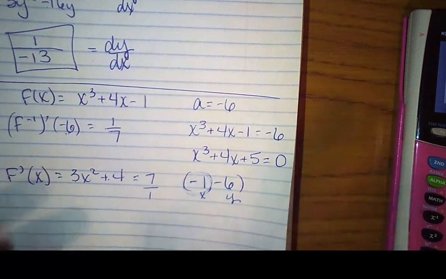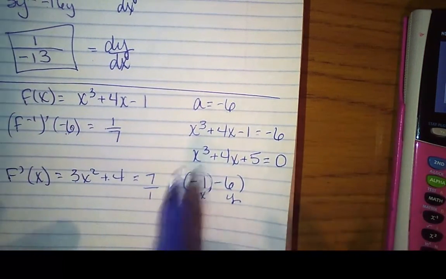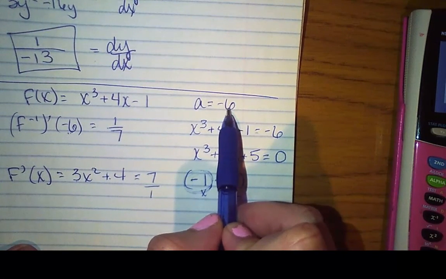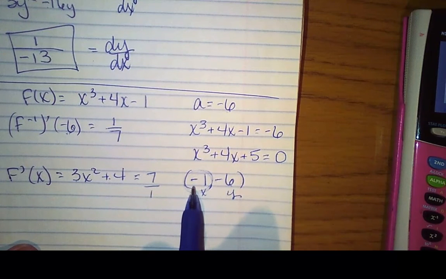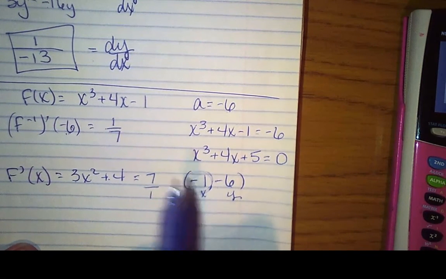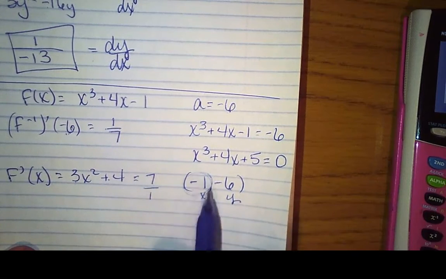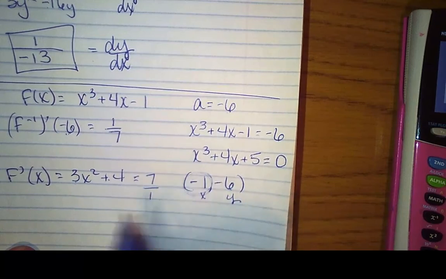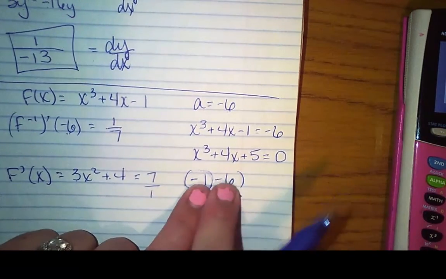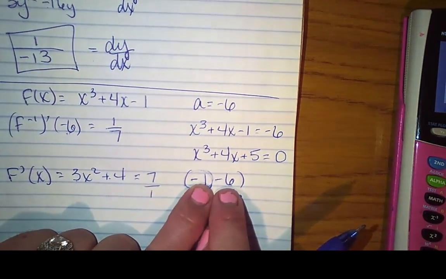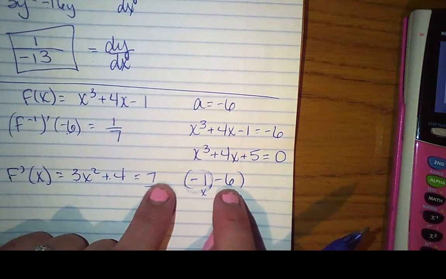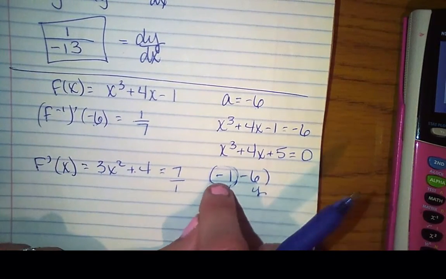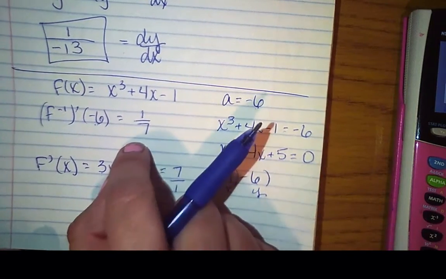So what did we just do? Let's rinse and repeat, because we've only got one more problem to do on this section. They gave me a y value, I used my calculator to find the x value, then take a derivative and evaluate it at that x value. I got 7 over 1. So if on the original function at -1 comma -6 I have a slope of 7, that means on the inverse function at the point -6, -1, I'll have a slope of 1/7.